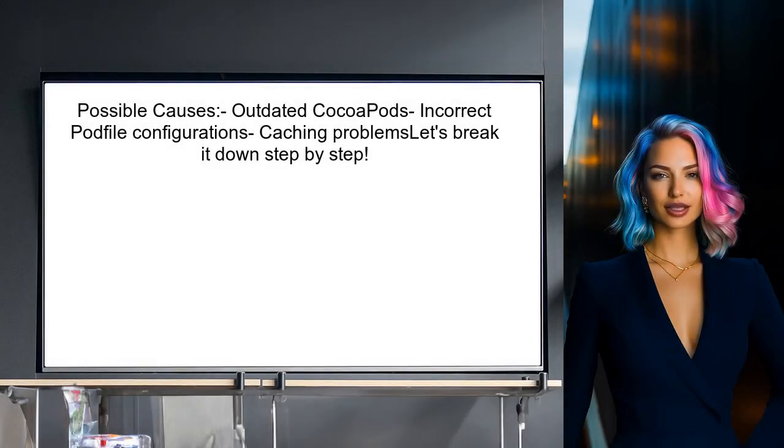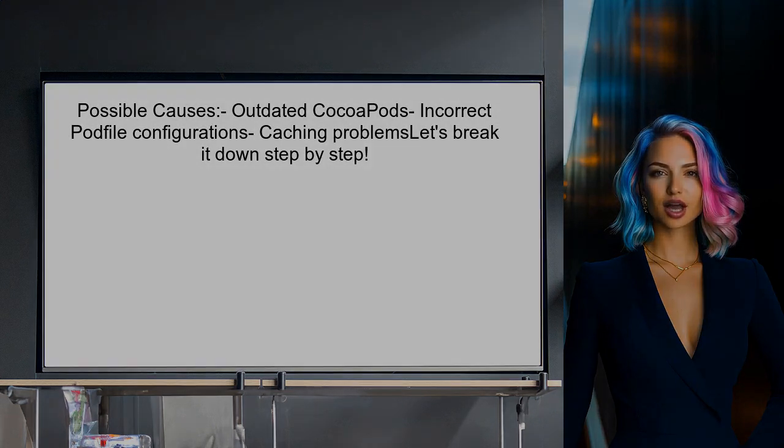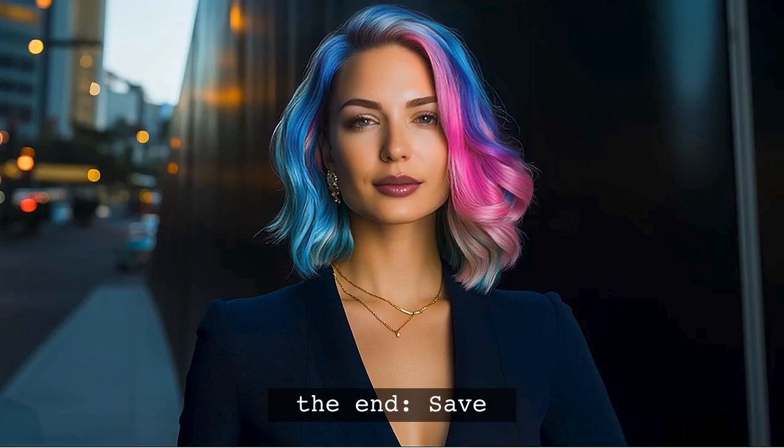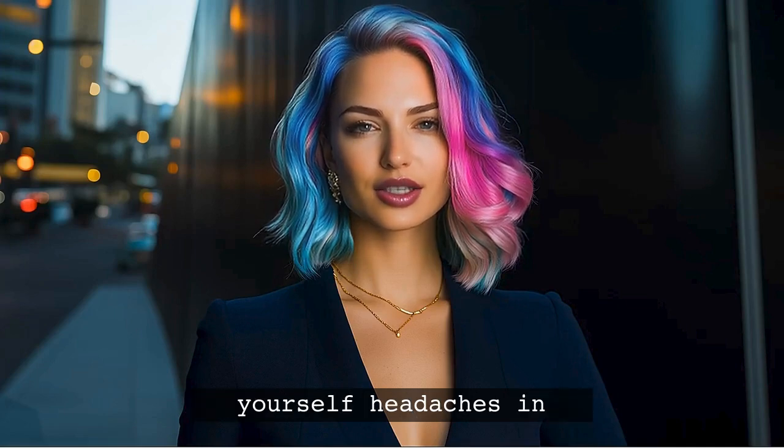So, what could be causing this hiccup? It often boils down to a few common issues like outdated CocoaPods, incorrect pod file configurations, or even caching problems. We'll break it down step by step to get you back on track. And stick around. I have a crucial tip at the end that could save you a lot of headaches in the future.